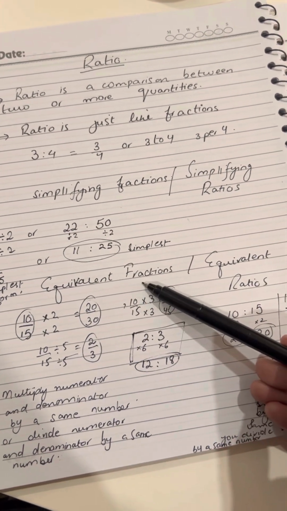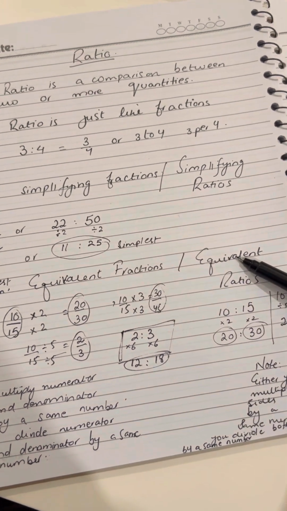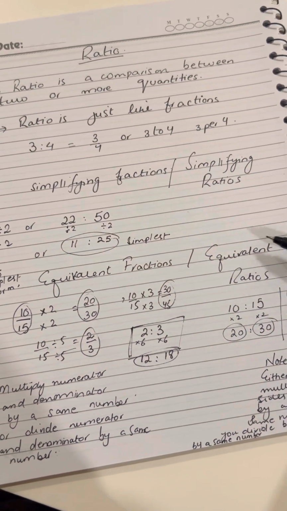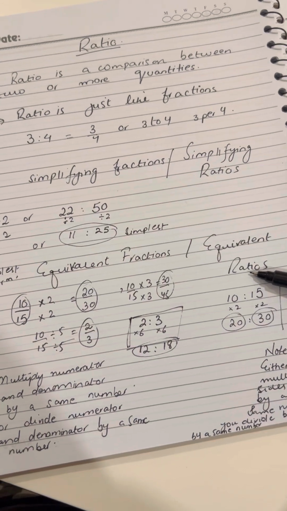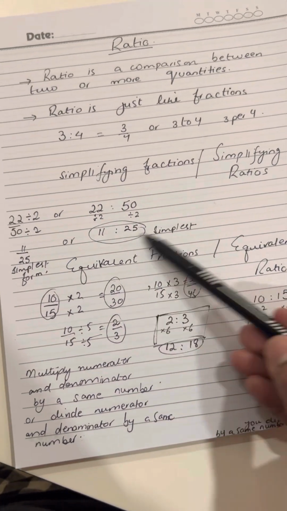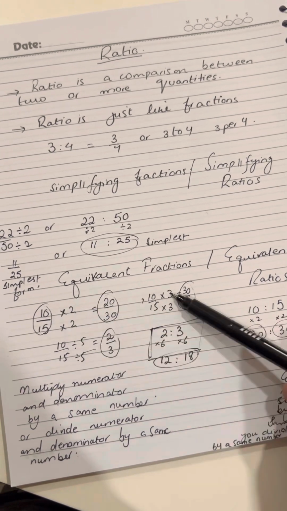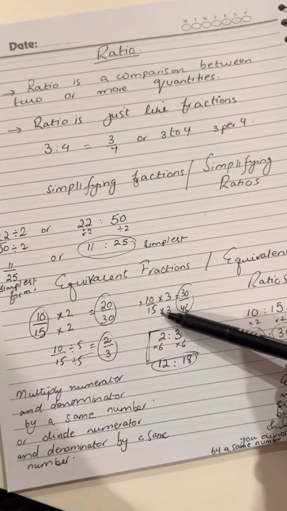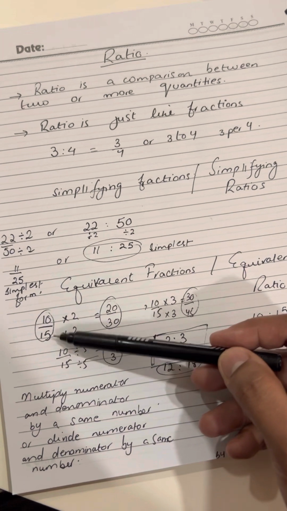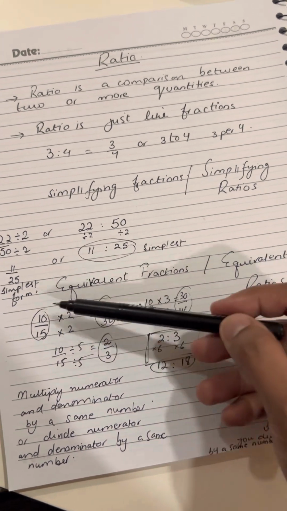Equivalent fractions are also quite similar to equivalent ratios. There's no need to get confused. It's quite an easy concept. Basically, how do you get equivalent fractions? Either you multiply both sides, up and down, by any number. The numerator and denominator have to be multiplied by the same number.